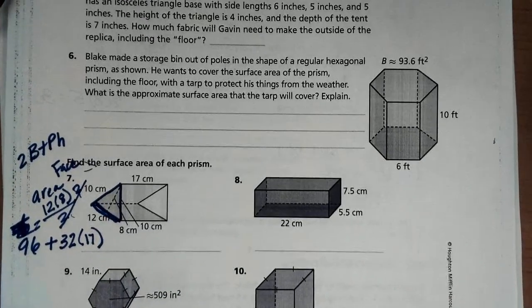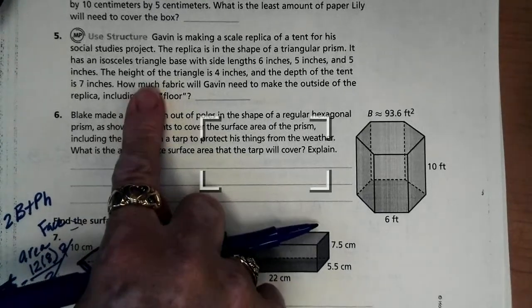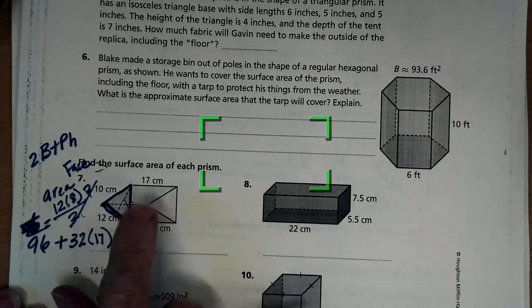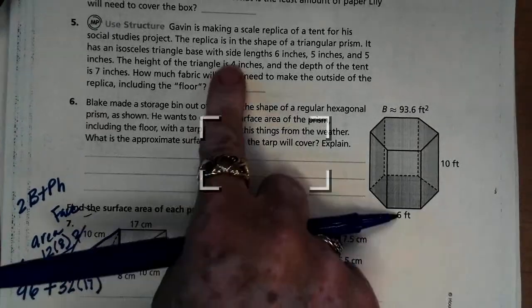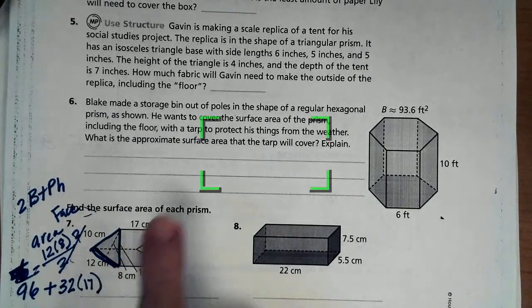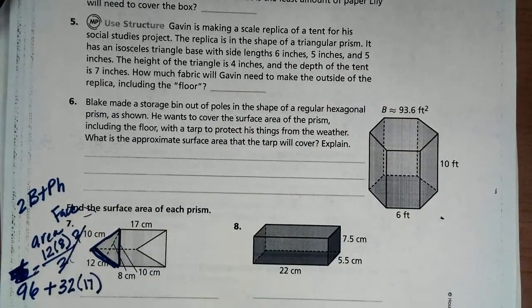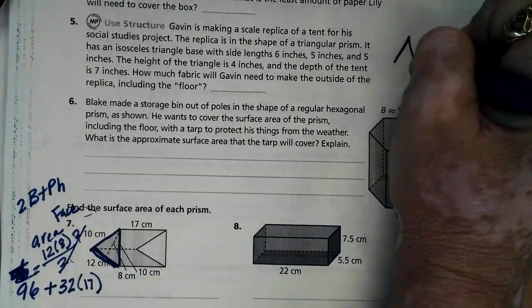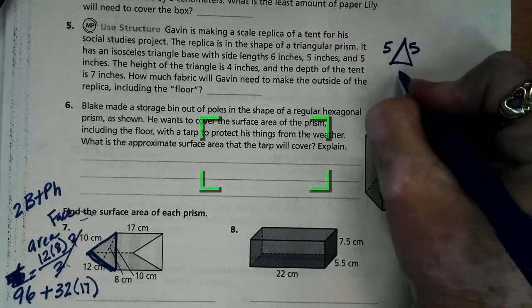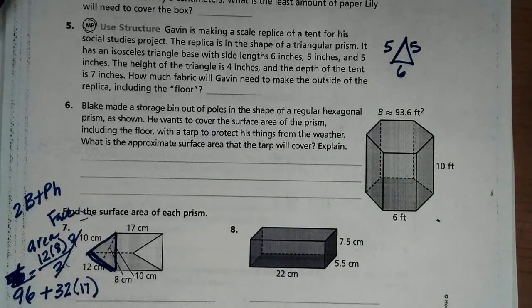Okay? And then for 5, it's the same thing. It's a triangular prism, it's a tent. Or it's a teepee or something. Yeah, it's a tent. So same picture, just different faces. So if that's my triangle, I have a 5 and a 6.